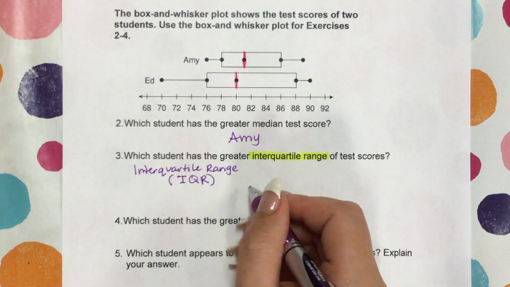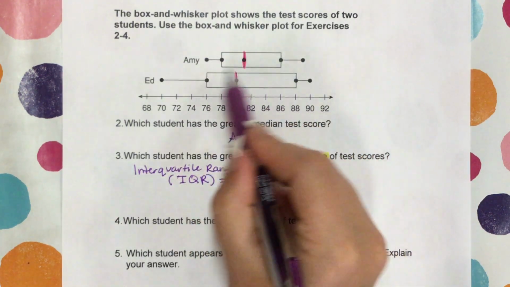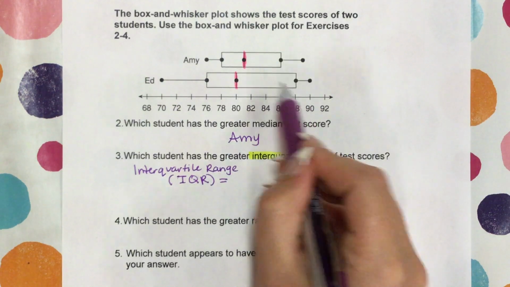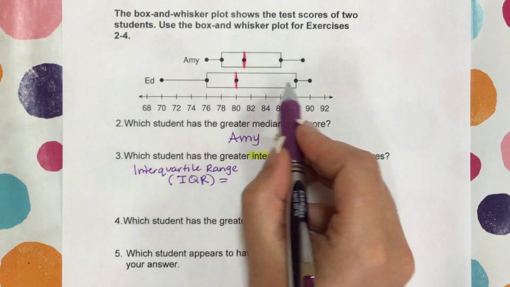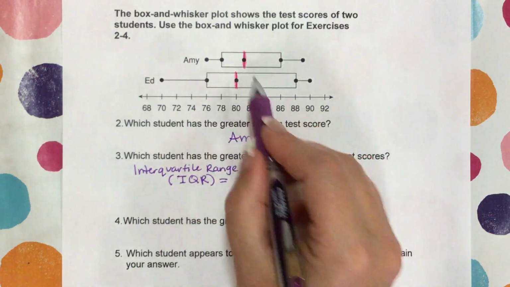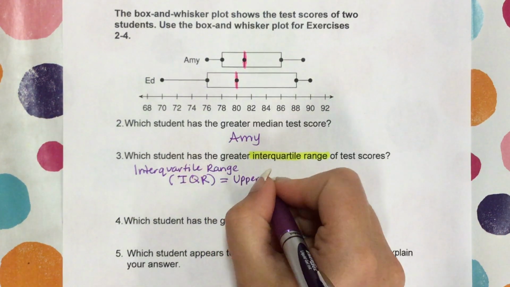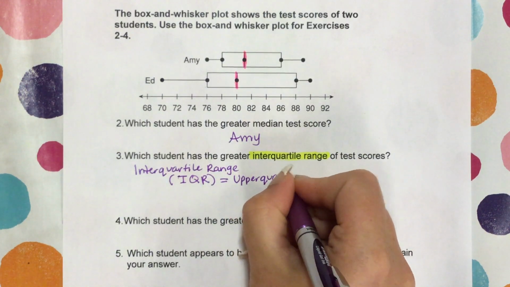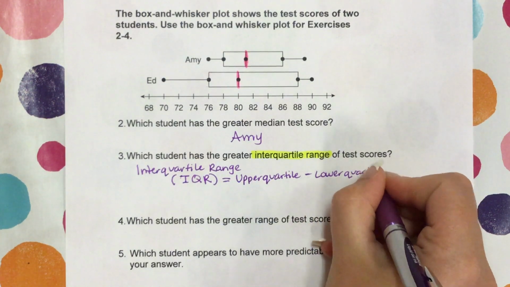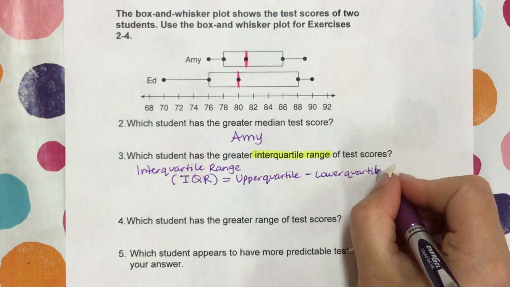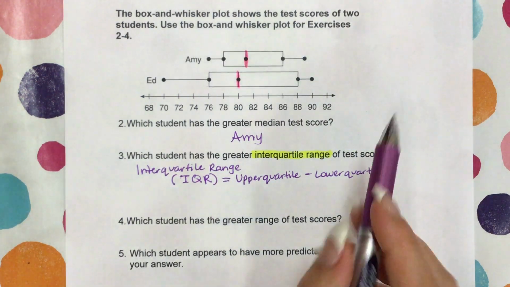The interquartile range is found by finding really the distance between the upper quartile and the lower quartile. So you're finding the difference. You're finding out how spread out the middle 50% of the data is. So it's the upper quartile subtracted by the lower quartile. Okay? So that's how you find the interquartile range.